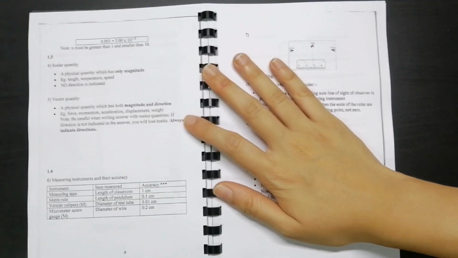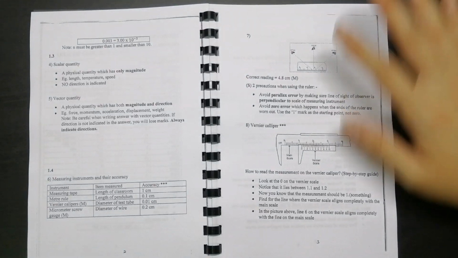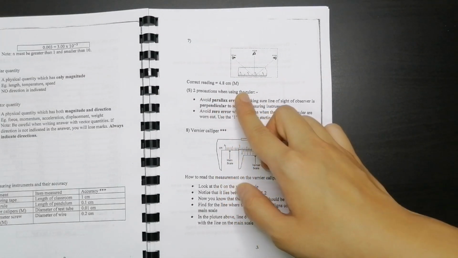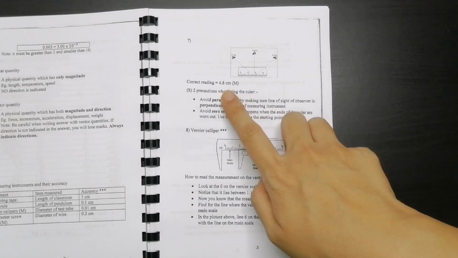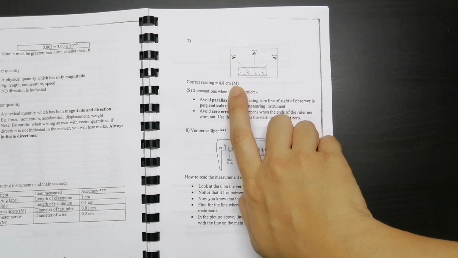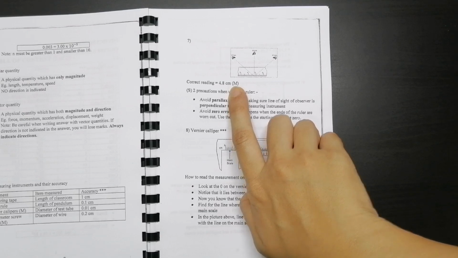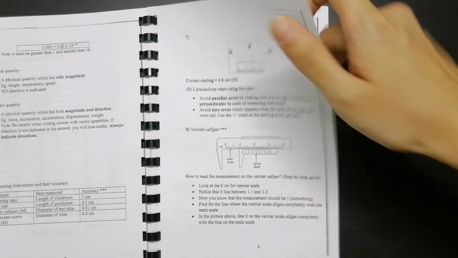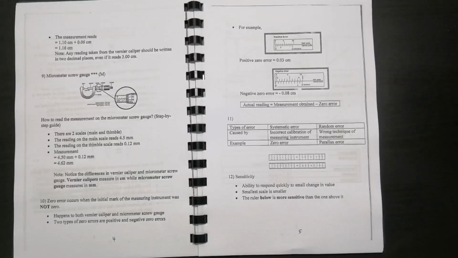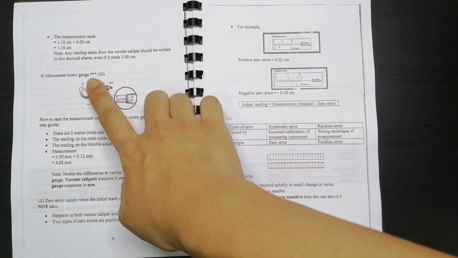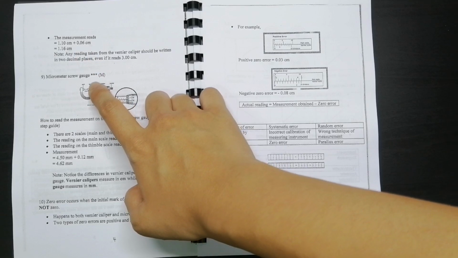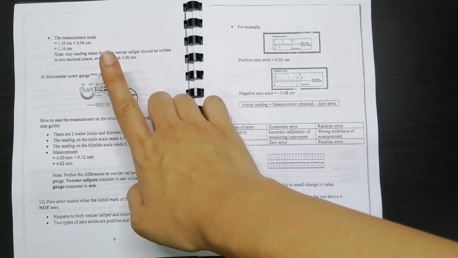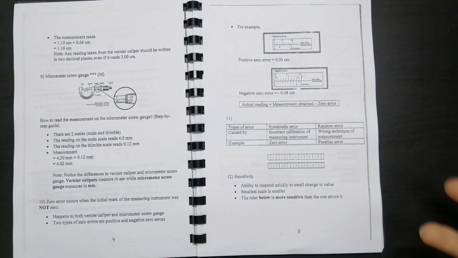Let's take a look at the next page. For example, here I go over how you can avoid parallax error, as well as the bracket M here, which means that it is a commonly asked objective question. So you will have to take note of that. As you can see here, there are 3 stars and M, meaning that it is very important, you have to memorize it, and also it is commonly asked in objective. It is a famous objective question.